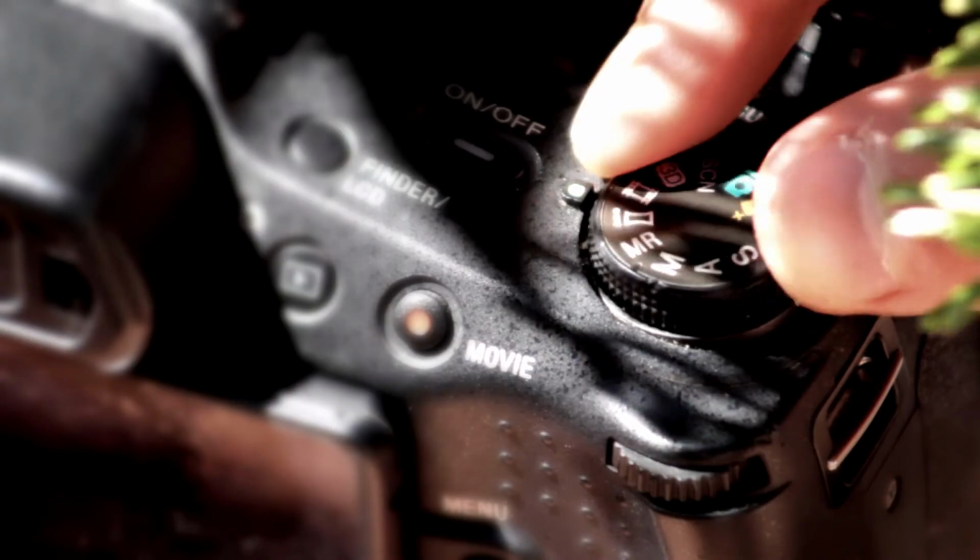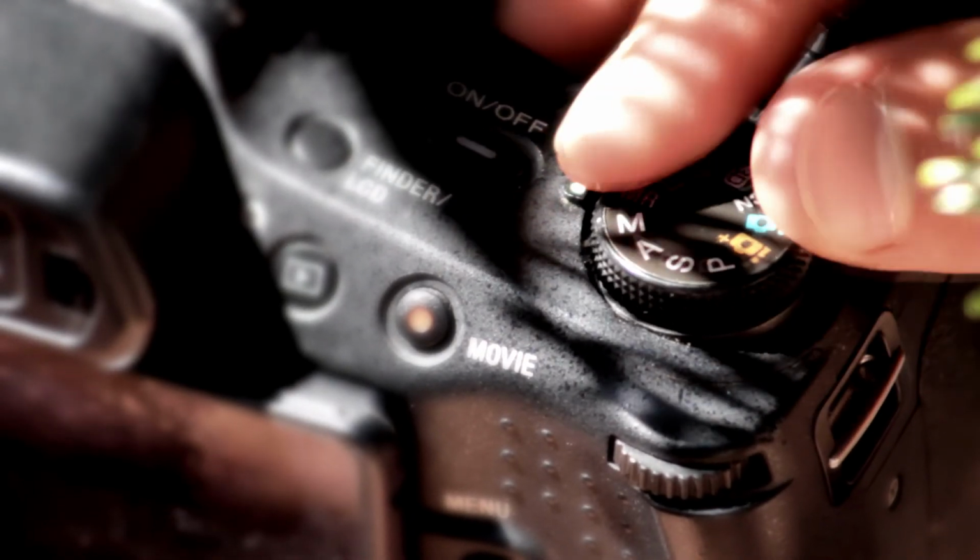into it. Now straight away, what I want you to do is pause this video and switch your camera from auto mode to manual mode, because auto mode is not gonna get you nice pictures.